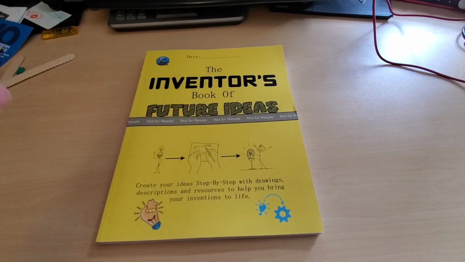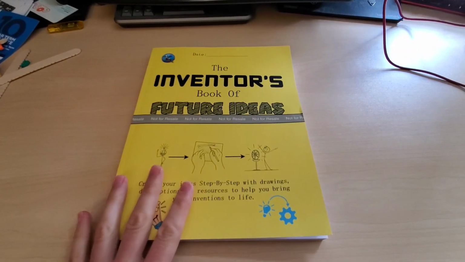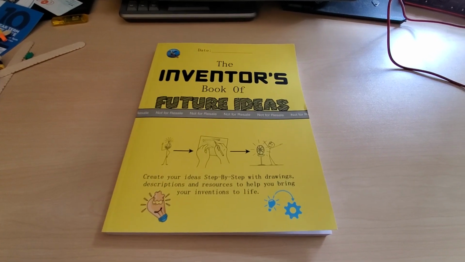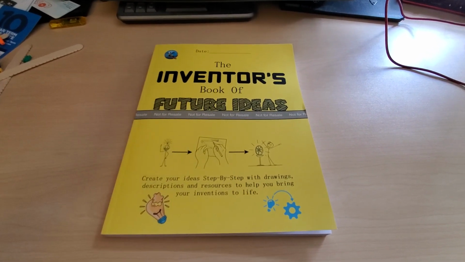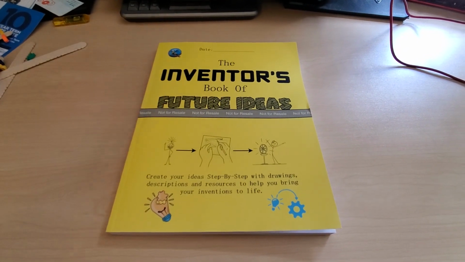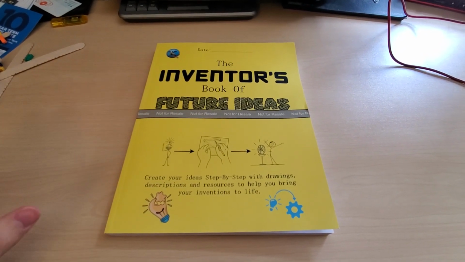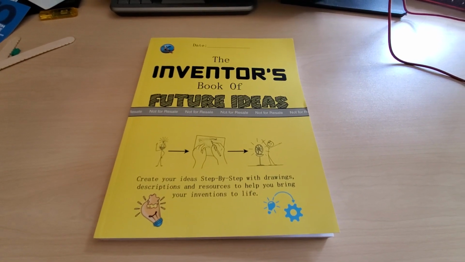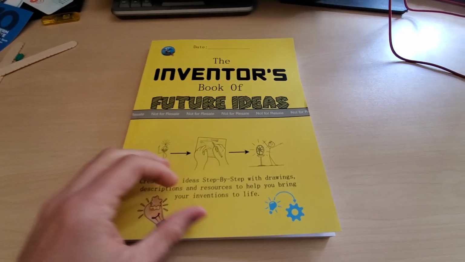Here it is. Let's take a look. This is the book that we just published, the Inventor's Book of Future Ideas. This is to help inventors get their ideas onto paper, go through a step-by-step process, researching everything, and then it gives them access to resources so that they can push their product even further.